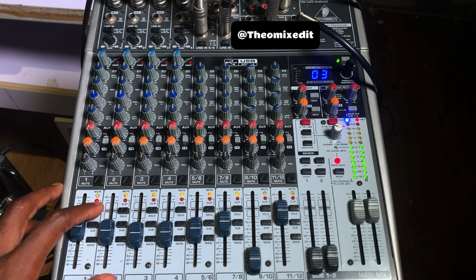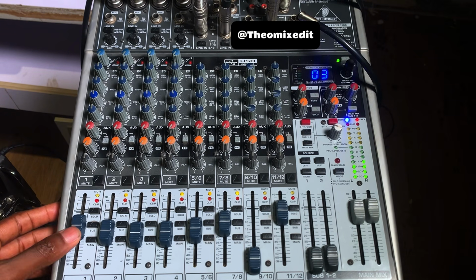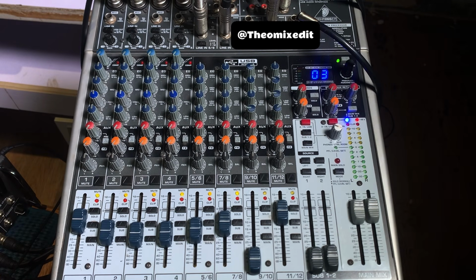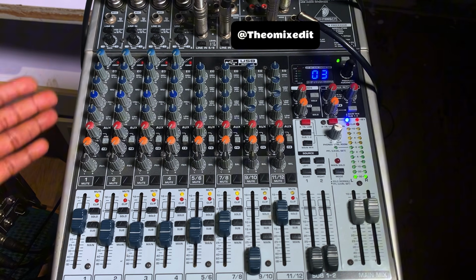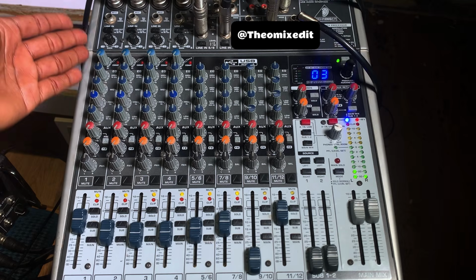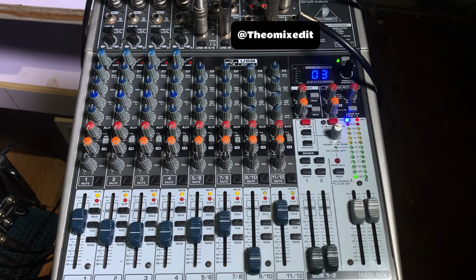Now I can go on to EQ. How do I process my kick EQ? Of course, everyone loves to get the bite, and we love to get the low end at the same time, especially when you have just one kick, not kick in and kick out. So how do you go about it?